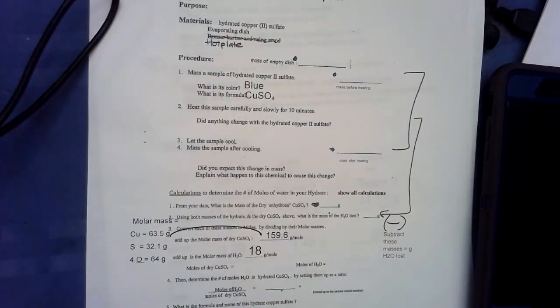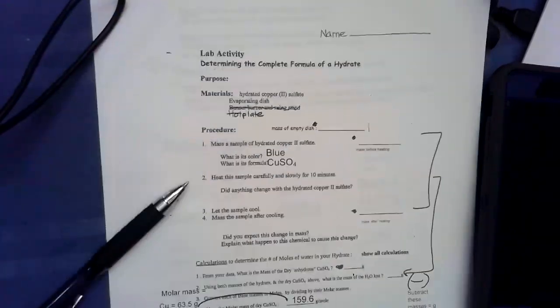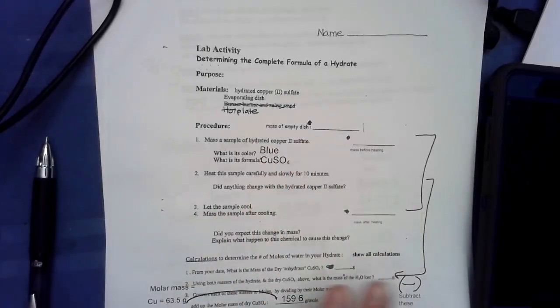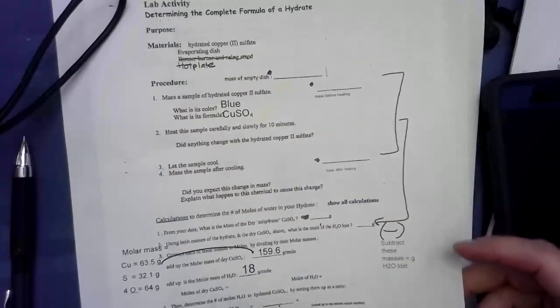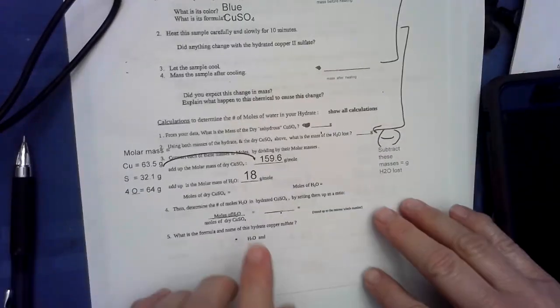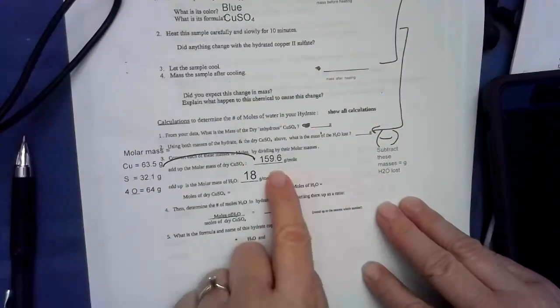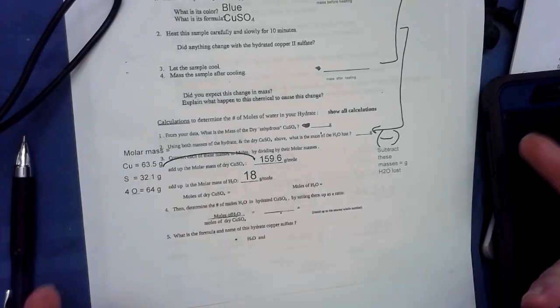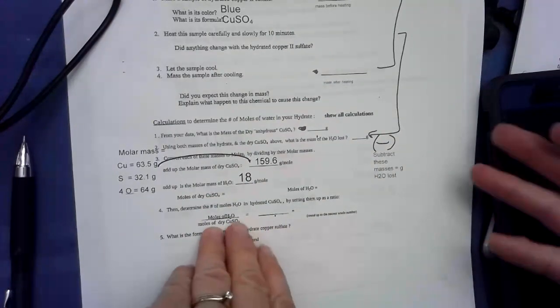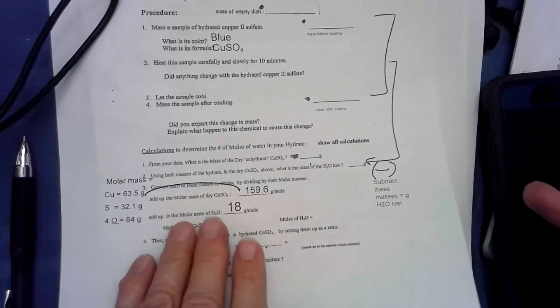Hi, chemistry students. I wanted to help you through the lab with determining the complete formula of a hydrate. Now, I'm going to walk through one set of data and to help you through the math with the steps, okay? With most of the classes, I explain the molar mass of copper sulfate, molar mass of water, but I'm going to go through those steps together. But I also recorded all the data from each class that we were doing in class at the end of the period. So I wanted to show that with you.